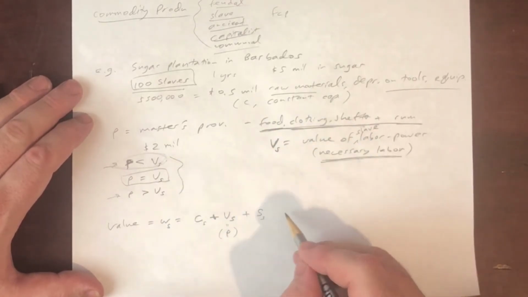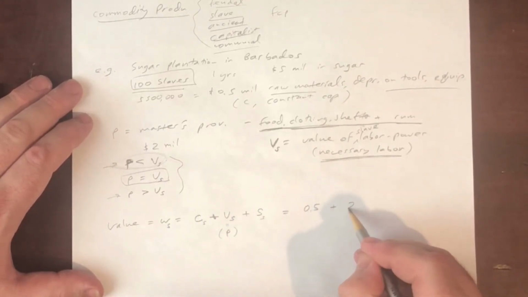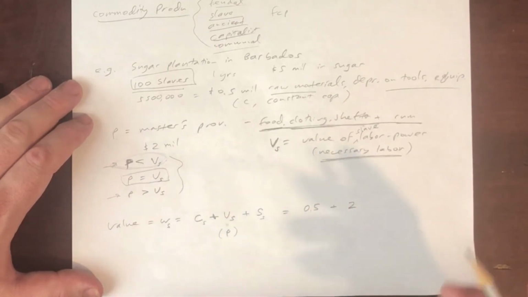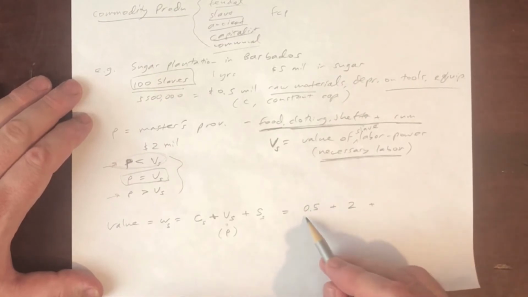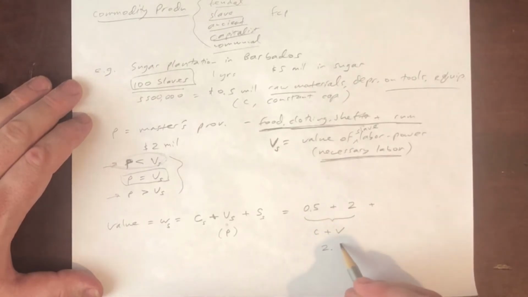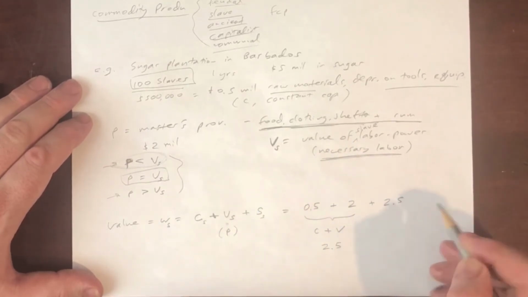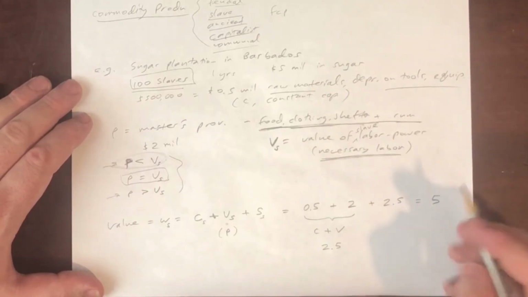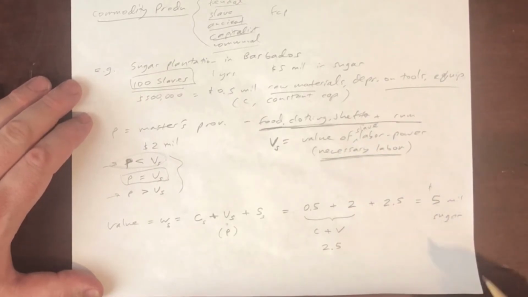And we can break this down into its components, because we've already established that constant capital is 0.5. The master's provision cost the master $2 million, and so that adds up to 2.5 right there. So this is C plus V, in our example, 2.5. And since the value of the entire thing is 5, that leaves us a remaining 2.5. Again, this is in millions of dollars. $5 million is the value of the final product of sugar. And so the surplus, 2.5 million in this example.